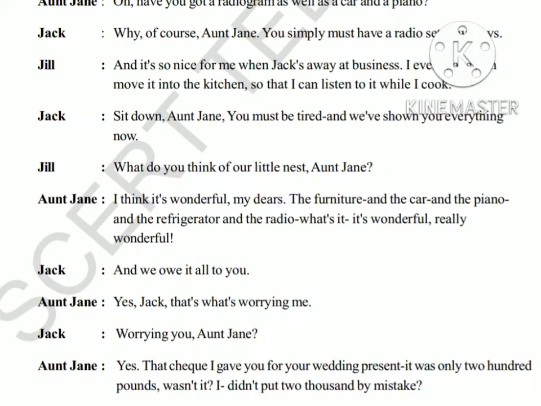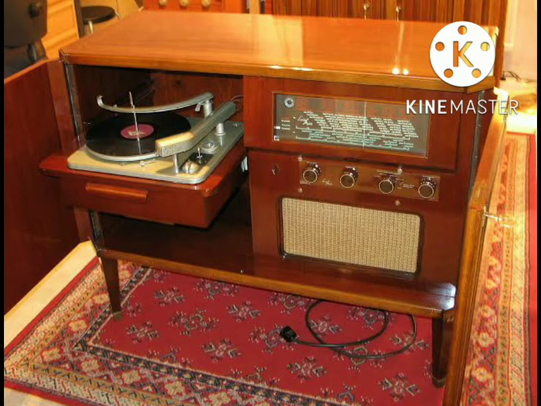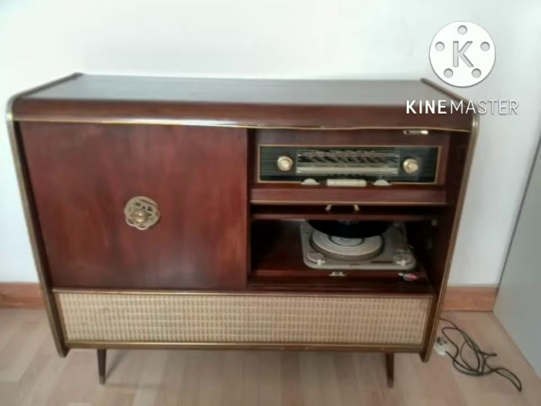So whenever I am cooking, whenever Jack is not at home, I usually take this radiogram to the kitchen and listen while cooking. So Jack and Jill are suggesting to Aunt Jane that she also buy one radiogram, that it is essential.